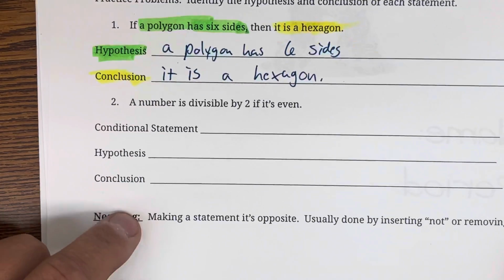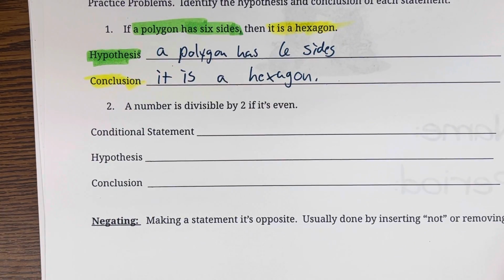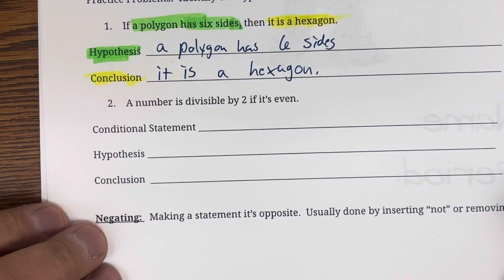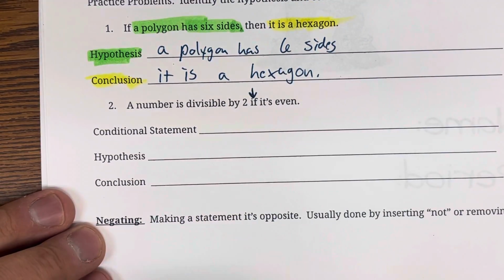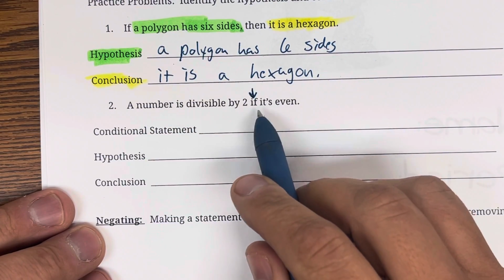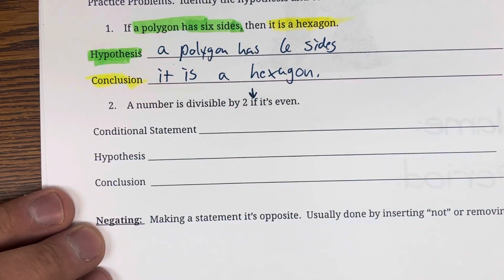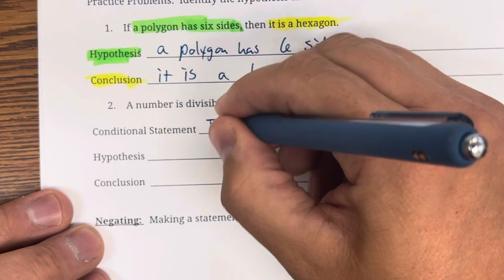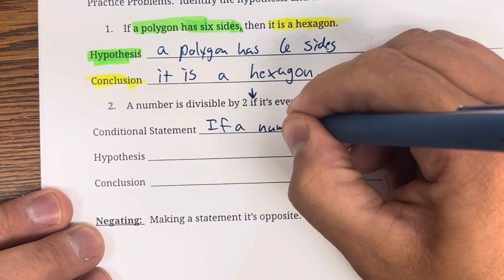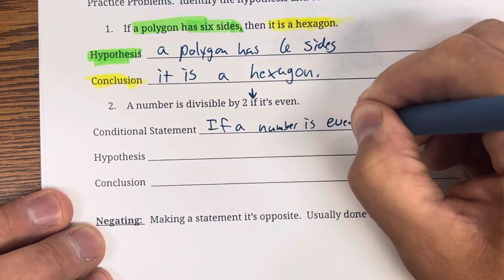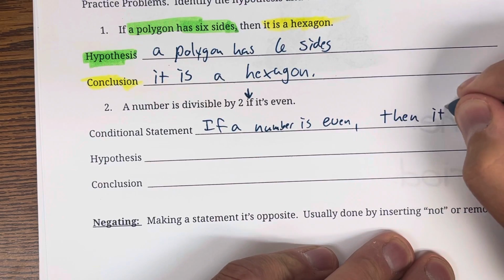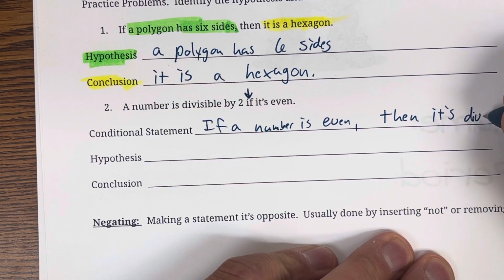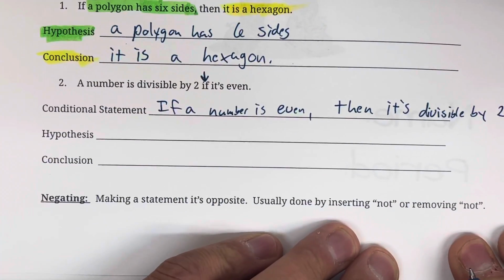All righty. So this one is not in if-then form. So the first thing I need to do is change it to if-then form. So here's my keyword if, there it is. So if it's even. So in this case, I want to determine what its is. Its is a number. So I'm going to say if a number is even, then it's divisible by 2. And we have it in if-then form.